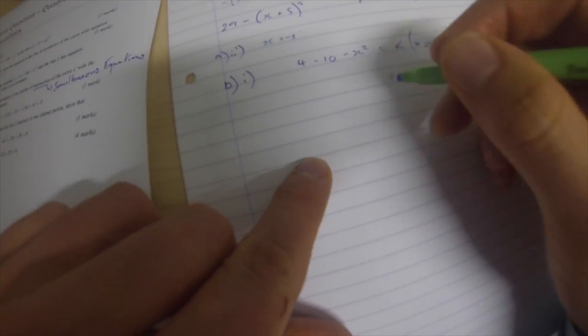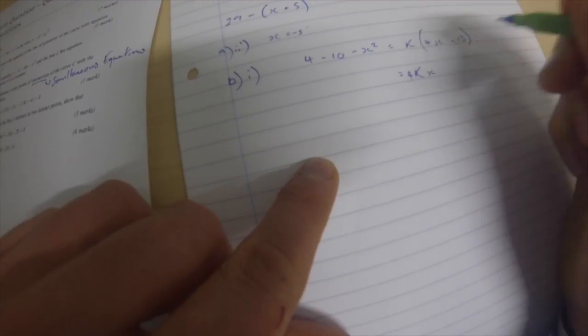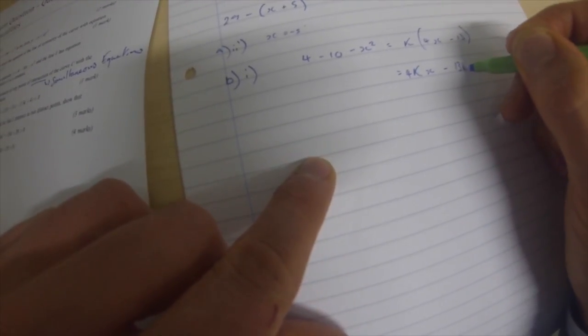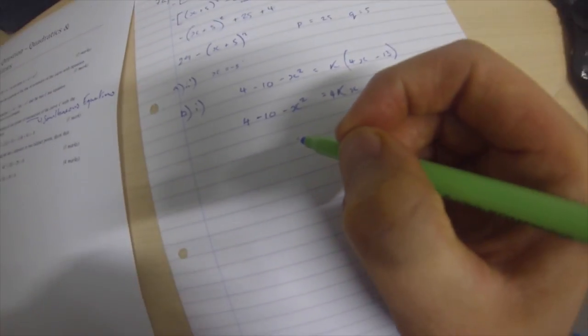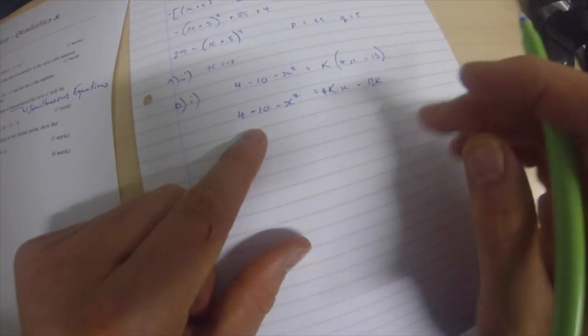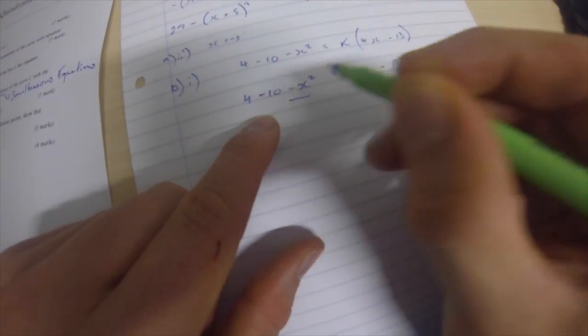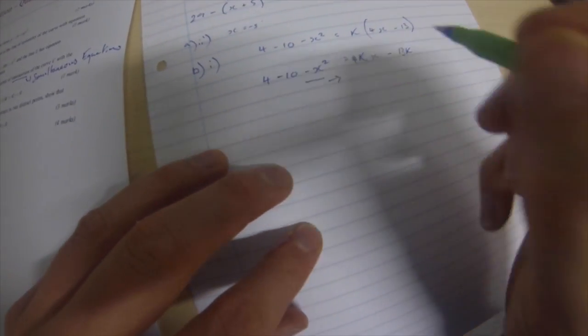First thing I'm going to do is expand out by k, so I'm going to get 4kx minus 13k is equal to 4 minus 10x minus x squared. Then I need to basically get all this to one side. Now it always seems logical to me to have x squared positive, so I want everything to go that way, yeah.